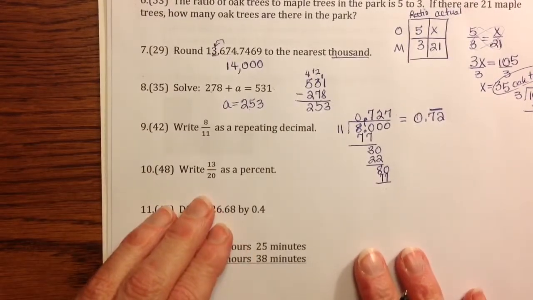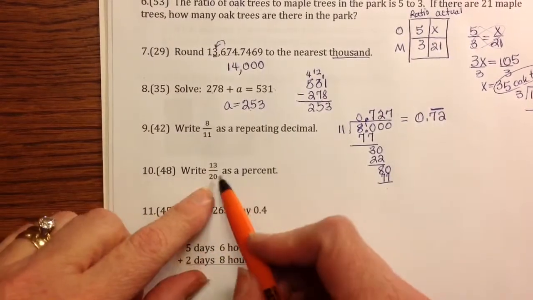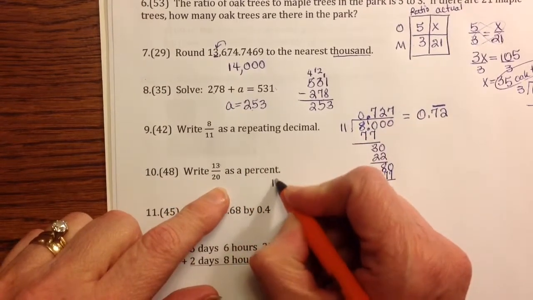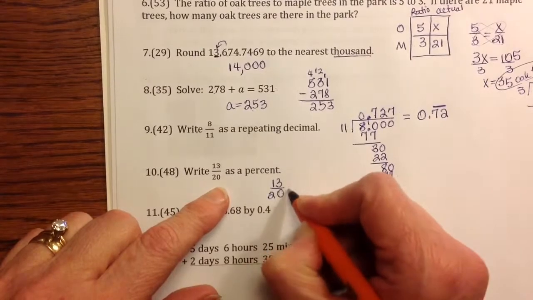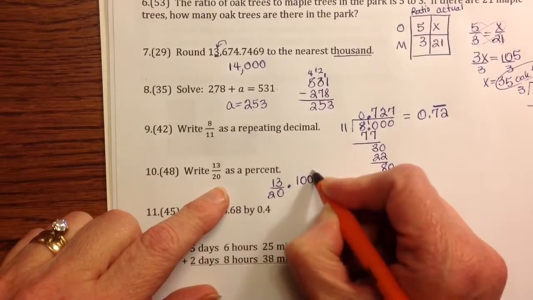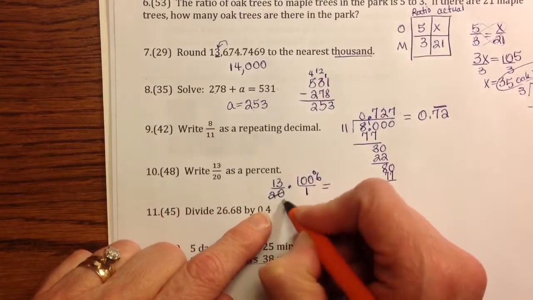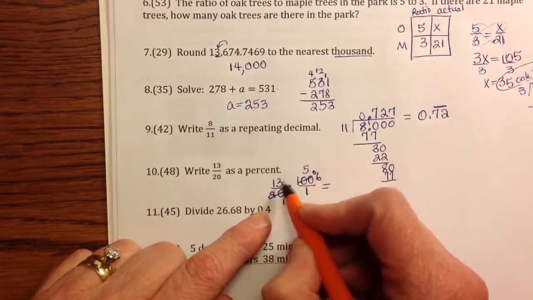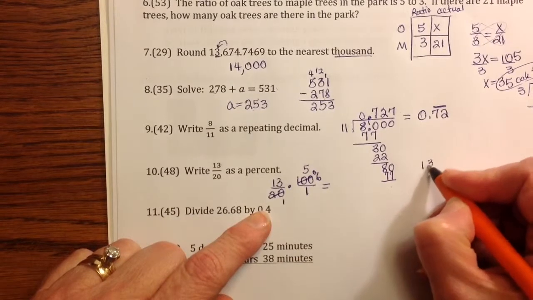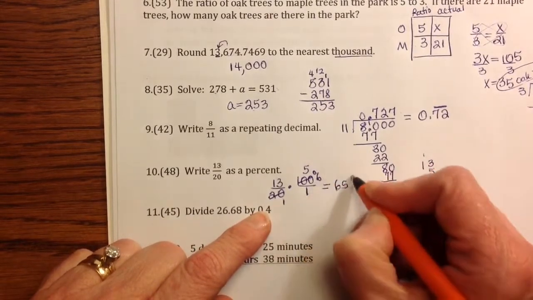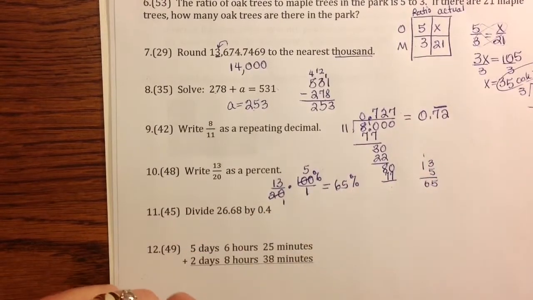To write a fraction as a percent, you can divide the denominator into the numerator and write it as a percent, or you can multiply it by 100% because that's just multiplying it by 1. It'll cancel. 20 goes into 100 5 times, and then 13 times 5 is 65, and then don't forget to bring over your percent, 65%.